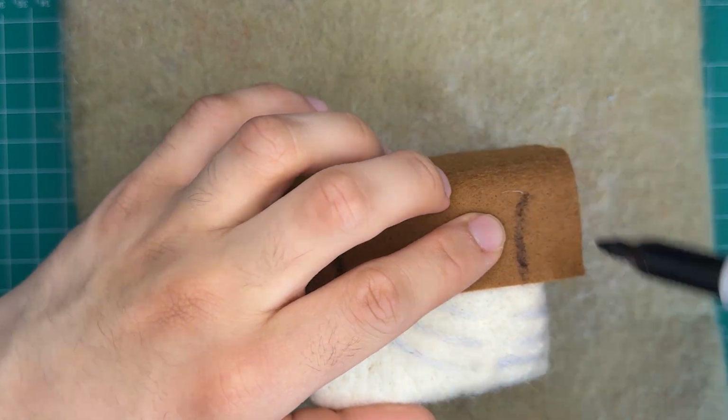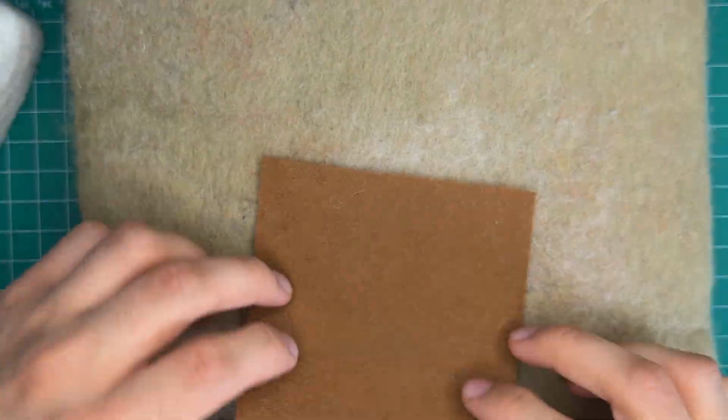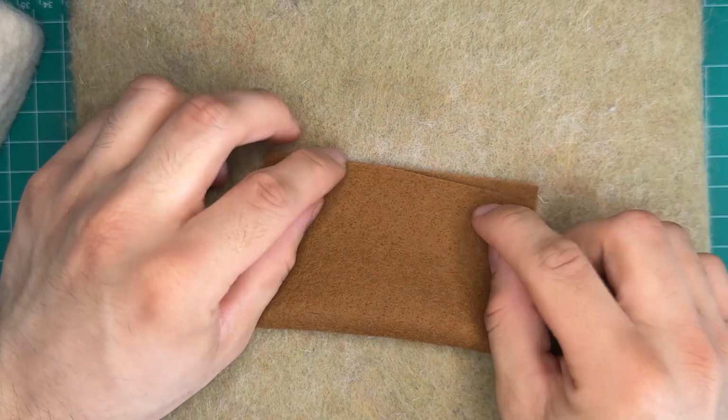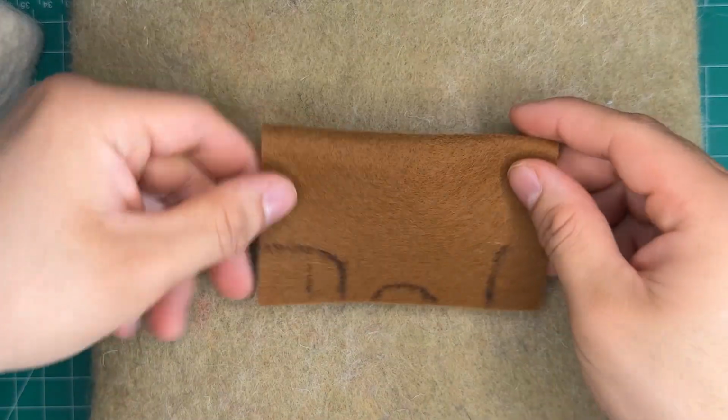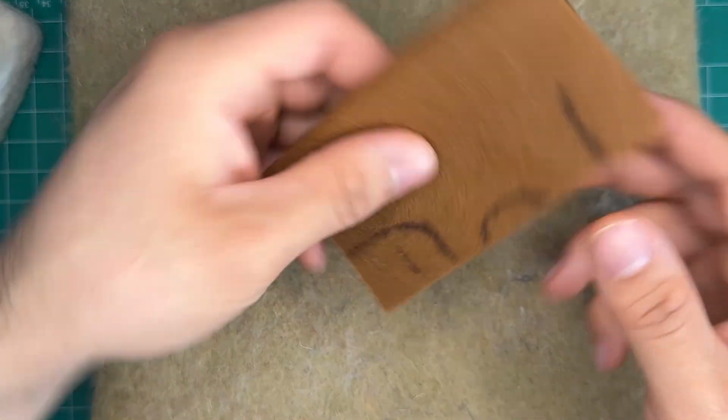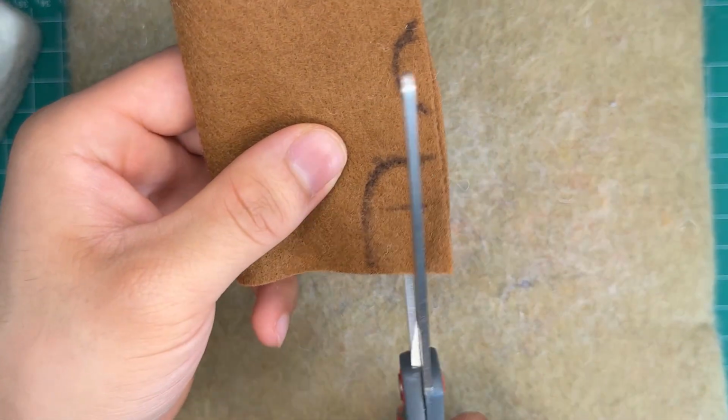just a brown square. Once the marks are down, I'm taking the brown square, folding it in half, and then I'm going to cut along the lines I just made. That way, it should be symmetrical on both sides.